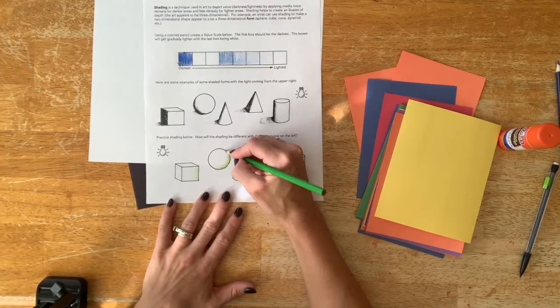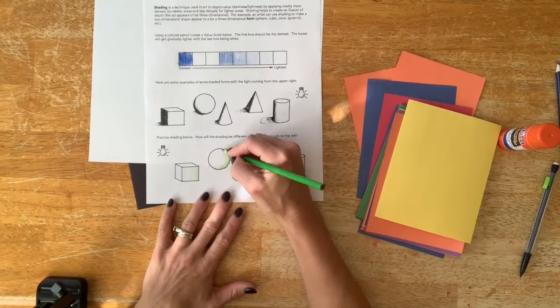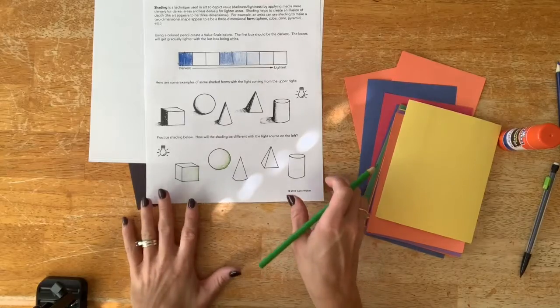So you don't want to spend too much time on this because you still want the emphasis to be working on the project, but this will give them a chance to practice shading.